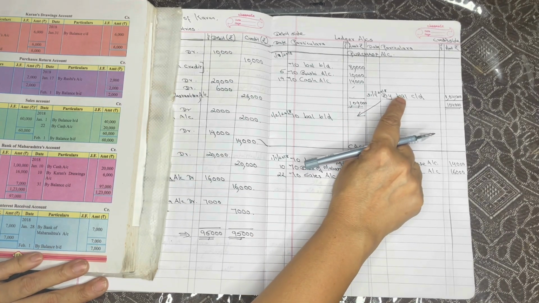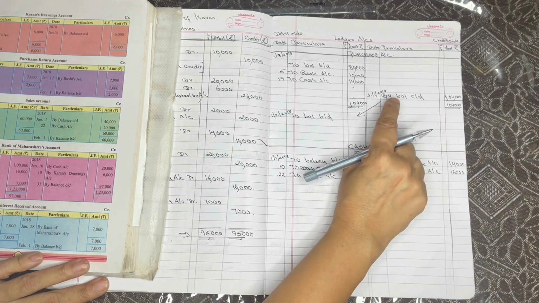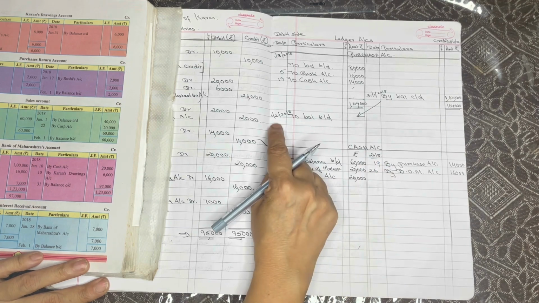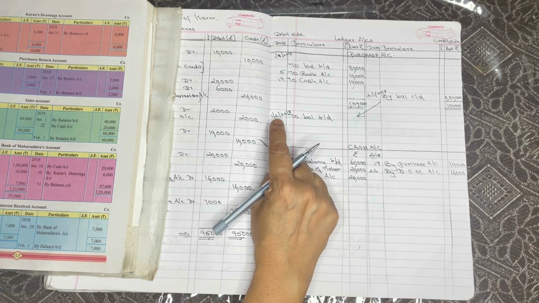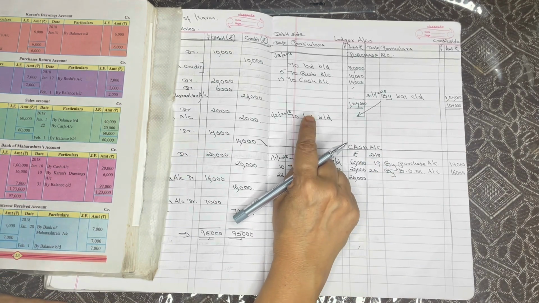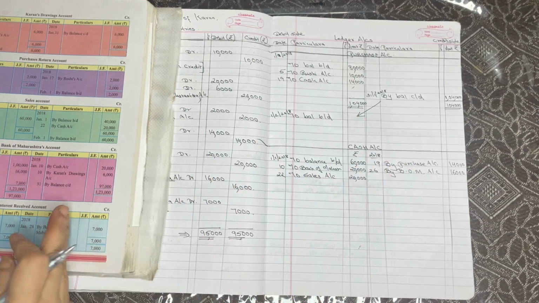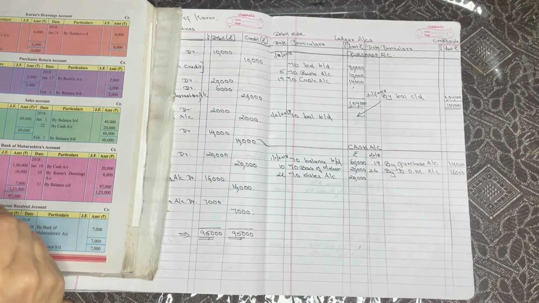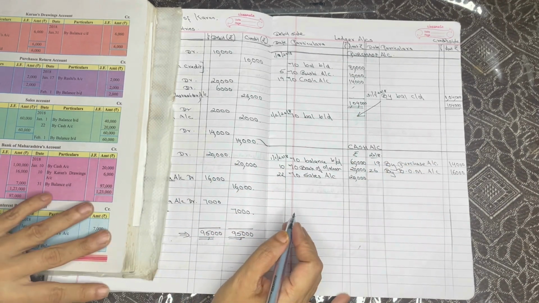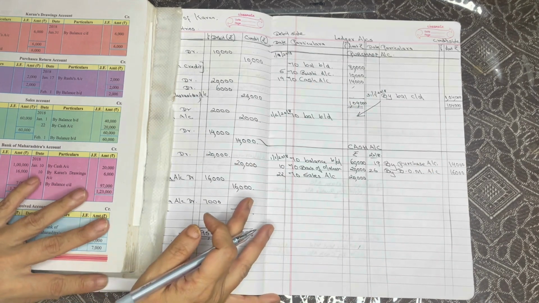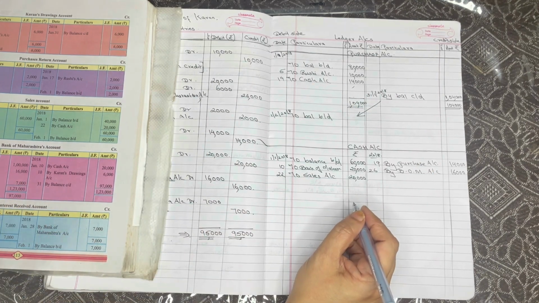तो 31st Jan टोटल के ऊपर क्लोजिंग बैलेंस एंड 1st of next period or 1st of next month this will be the opening balance on the opposite side of the closing balance. Okay, now this is done, purchase account is closed. अब हम close करेंगे cash account.